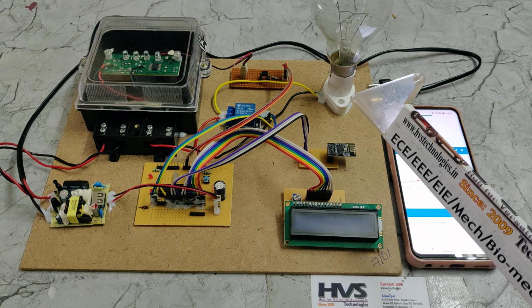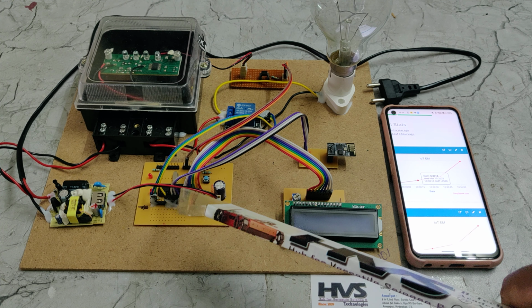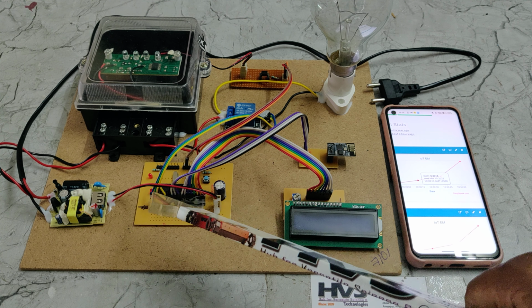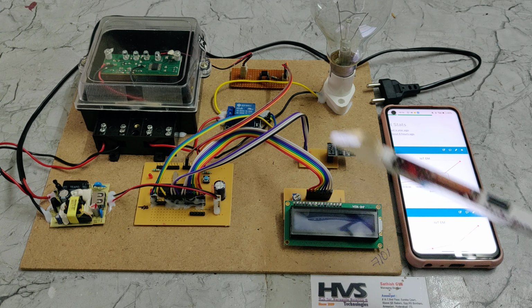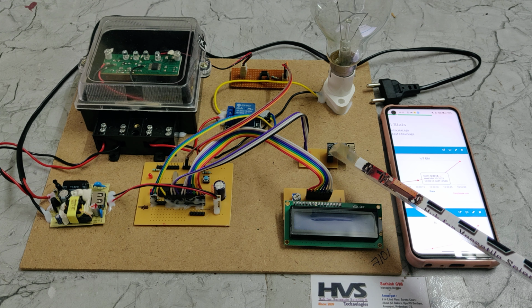So that is the calculation to get kWh, and that was done in the embedded C language, and after that the data will be displayed on the LCD screen, and the same data will be uploaded to ThingSpeak with the help of this ESP8266 Wi-Fi module.